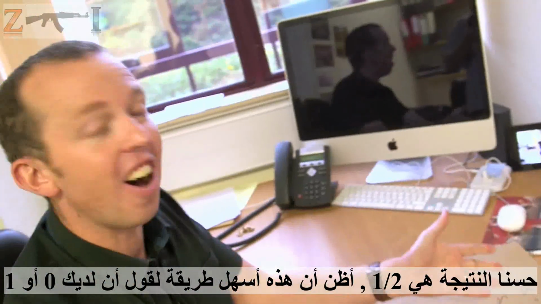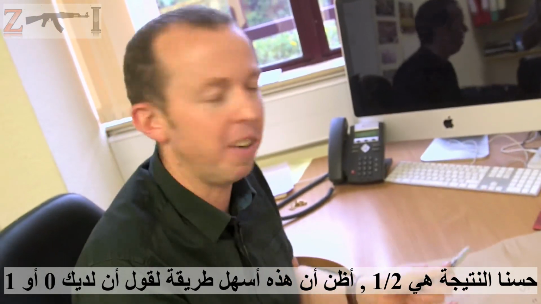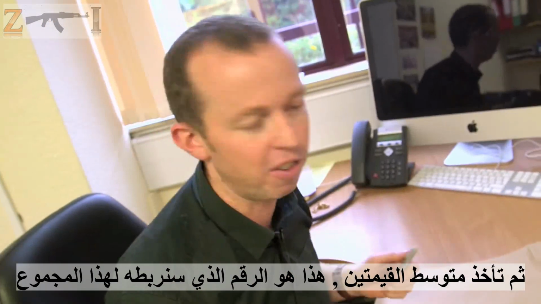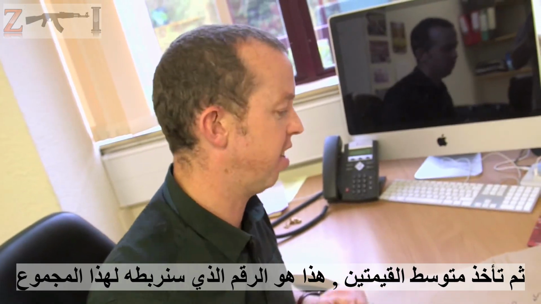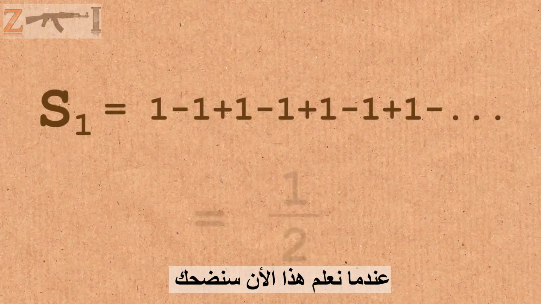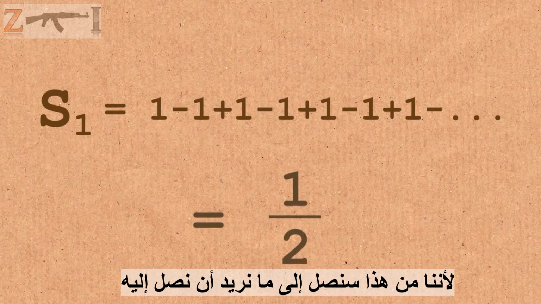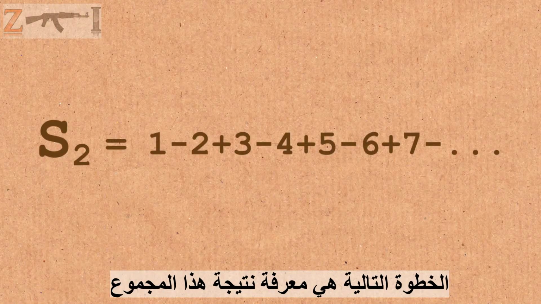Okay, so this is a half, but I think intuitively that's the easiest way to see it, that you either get 0 or 1, and therefore you just take the average. So this is the natural number to attach to this sum. But once we know this, we're laughing, okay? Because from this, we can achieve everything that we want to achieve. The next step is to find out what this sum is.